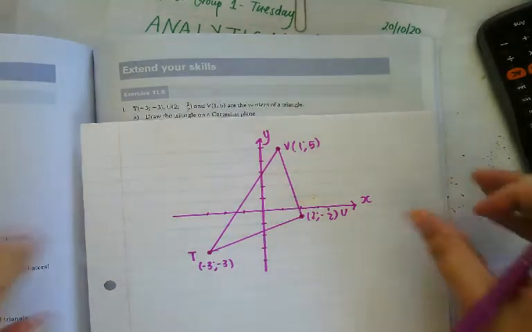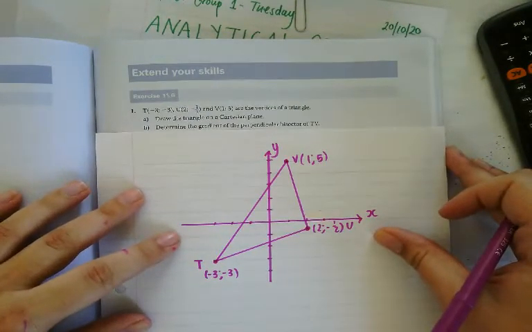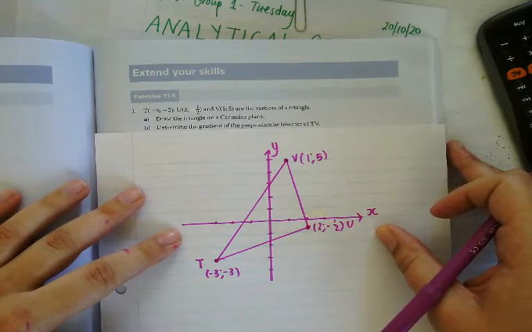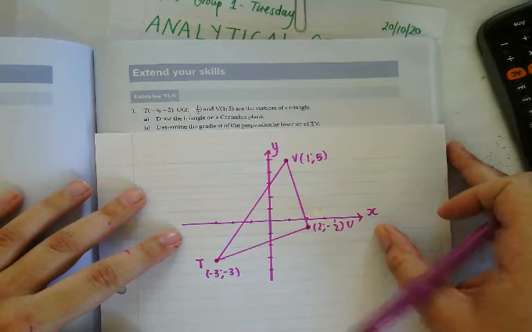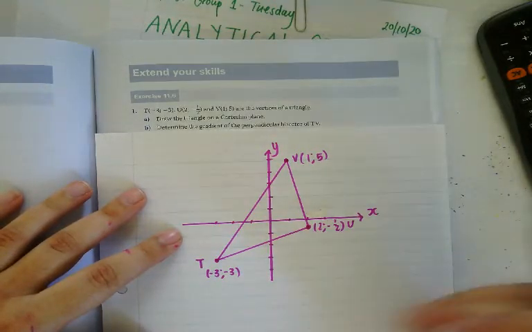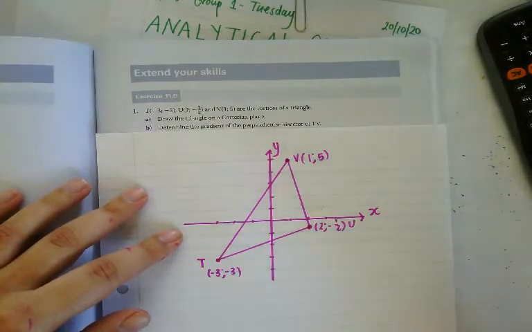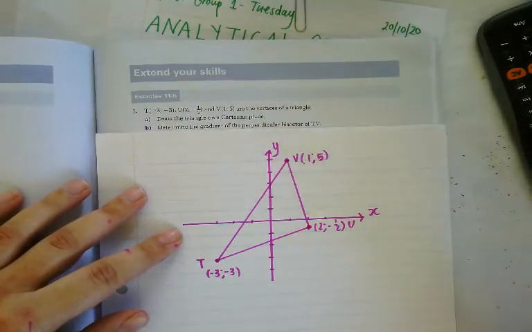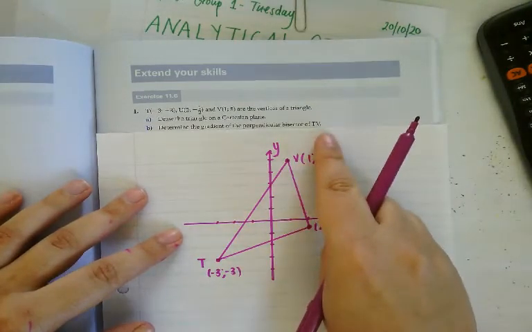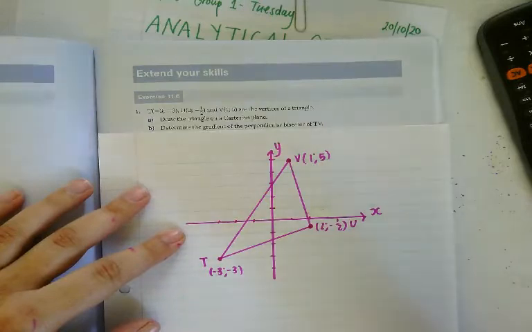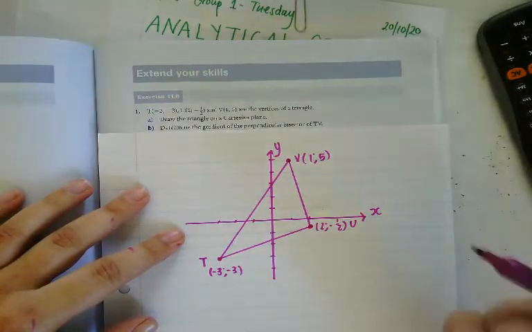Perpendicular bisector. So it says determine the gradient of the perpendicular bisector. That means bisector, bi means two, sect means cut, so I'm cutting the line in two. Perpendicular meaning perpendicular, okay? So I'm looking for the line TV, and I need to know where the middle is, because that would mean it's cut into two, doesn't it?